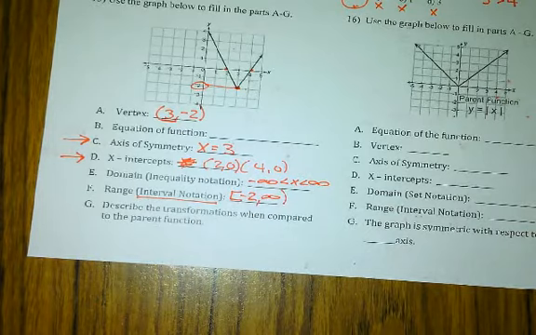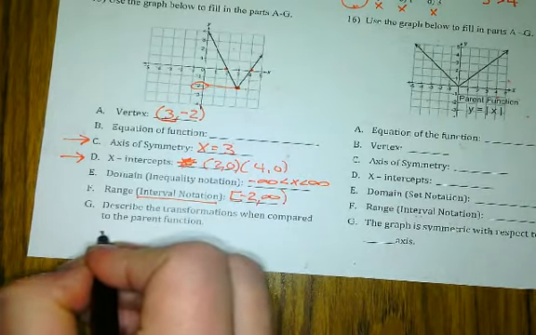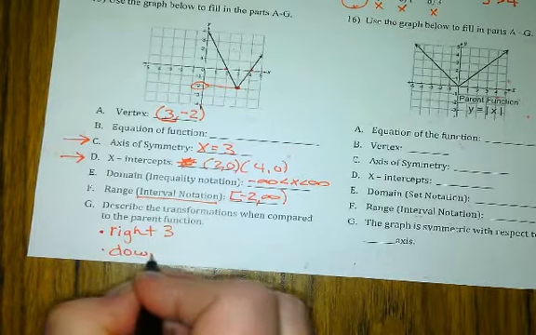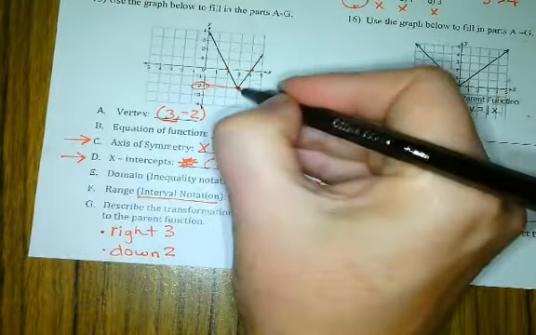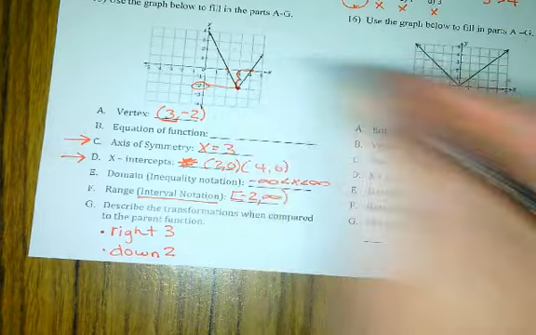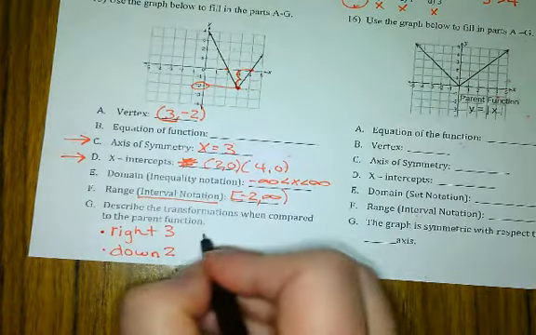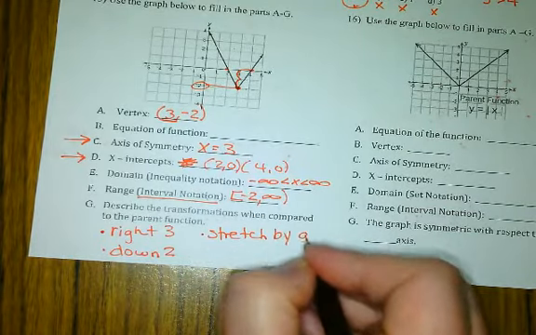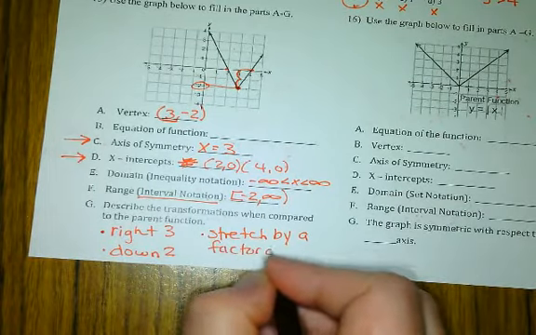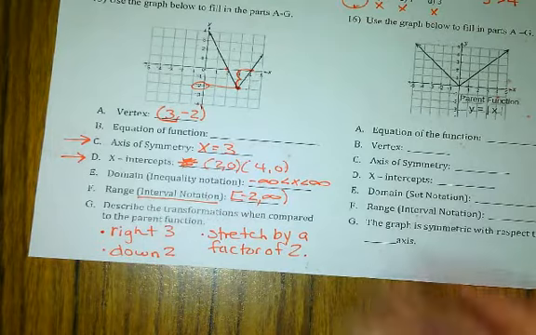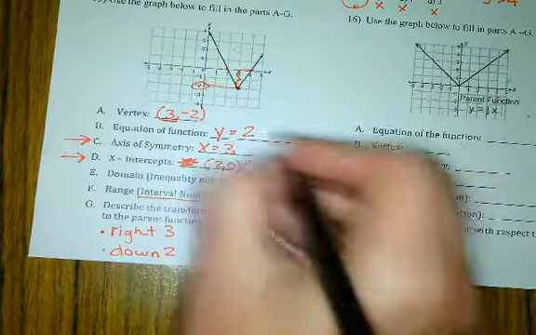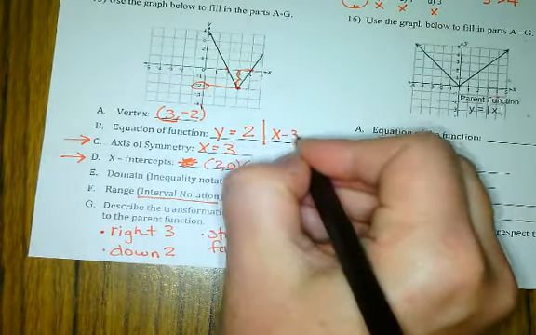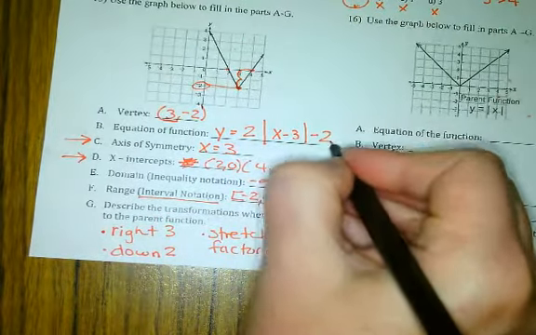All right, if I describe the transformations, I'm going to say that it went right 3, down 2. Now, if I check my slope, I'm going to rise 2, run 1. So that means my slope is actually 2. So this is a stretch, because it's greater than 1. So a stretch by a factor of 2. So if I come up here and write my equation, I'm going to have y = 2. I don't put a negative because it didn't flip. Be careful here, it says right 3, so x minus 3, down 2, minus 2.